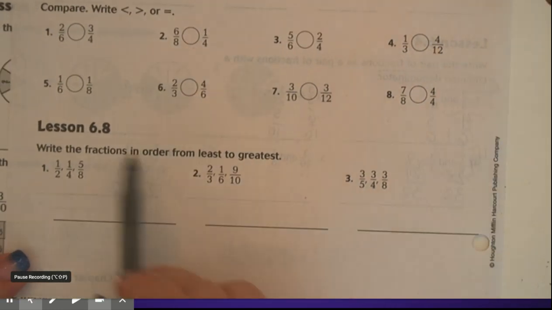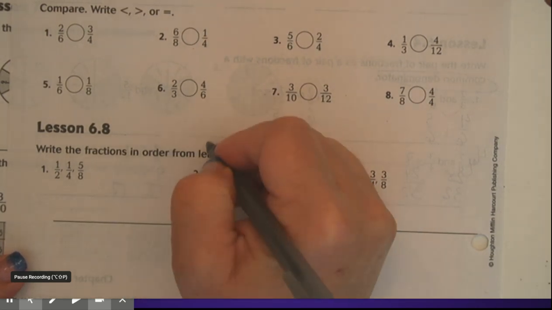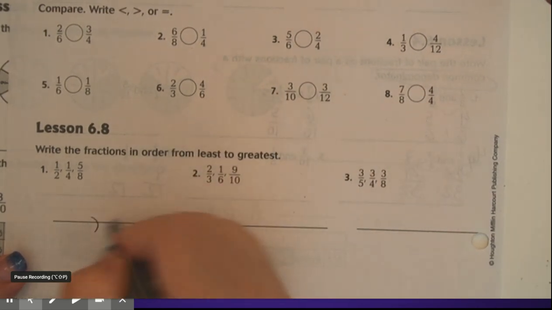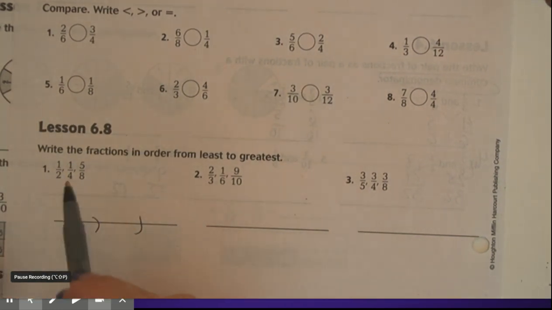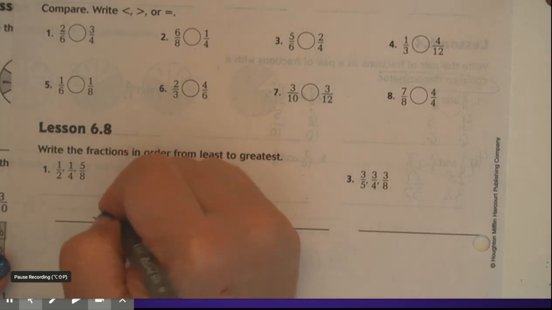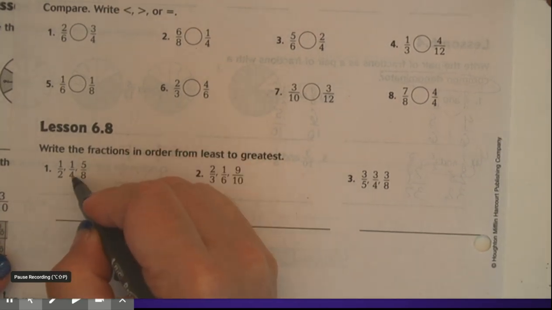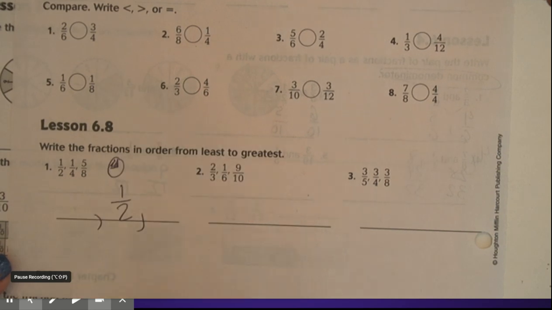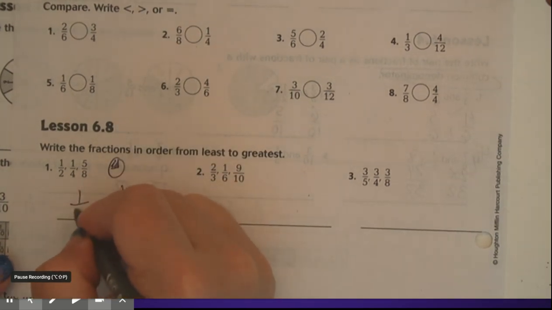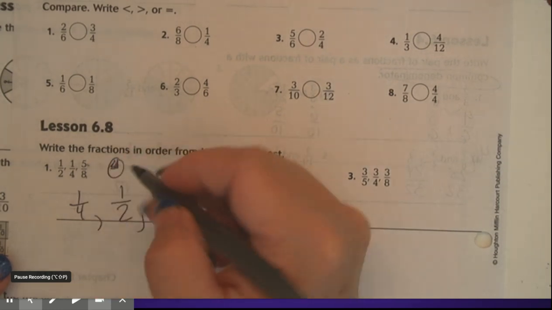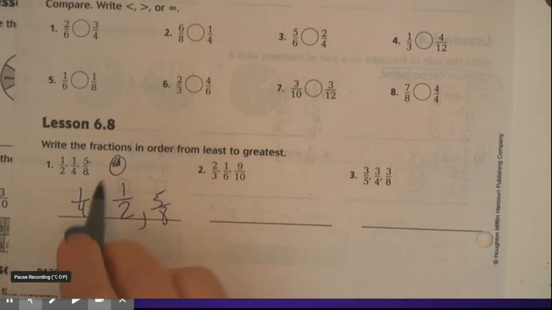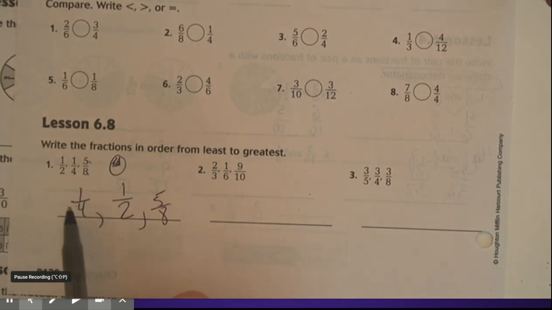writing the fractions in order from least to greatest. This is the littlest to the biggest. Looking right here, the easiest way is to find a benchmark. I see a half. That I know is going to be my middle, because a fourth looks like this. That's less than a half. And 5/8 I know is bigger than half, because 4 is half of 8, so 5 is bigger. So you can put it in order if you can look at it and find a fraction that can help you determine whether it's bigger or smaller than the rest.